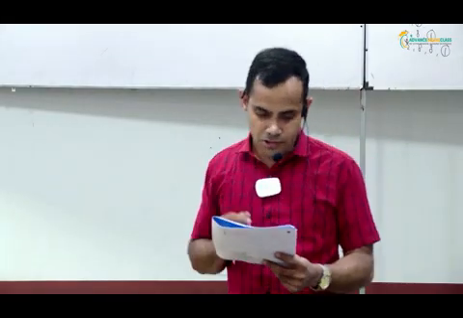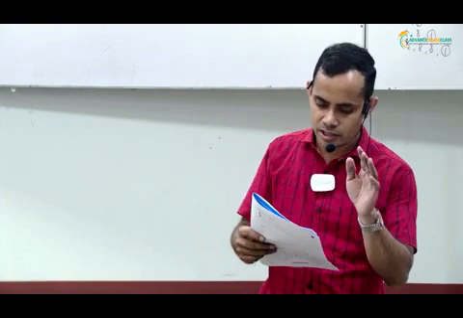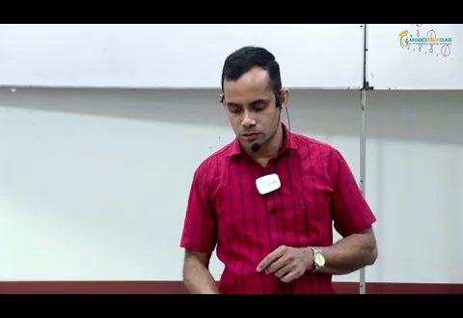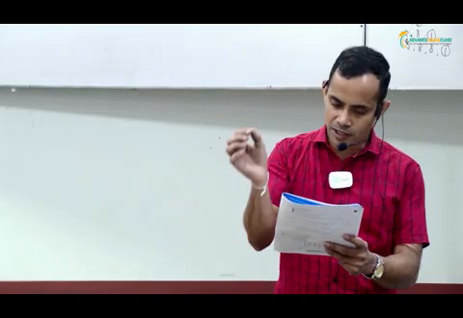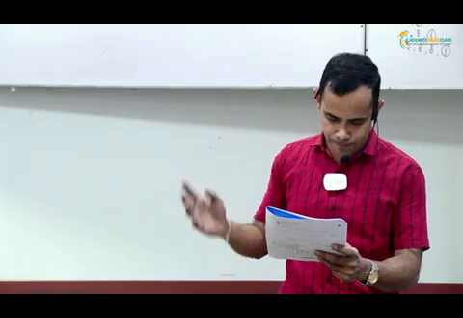Then fourth one: horizontal rows are called periods. Right, then vertical columns are called groups. Right. On a group 1, group 8, 0, all are Roman numbers. Periods normal.